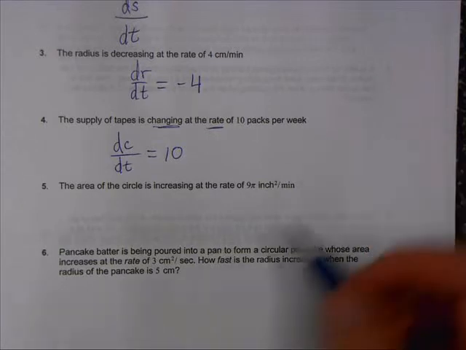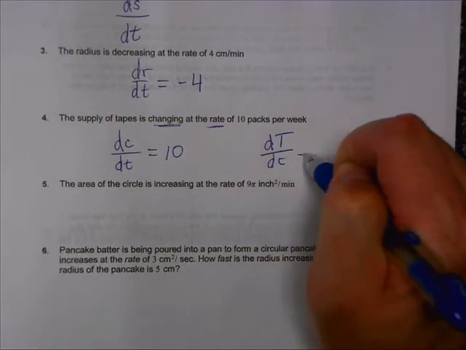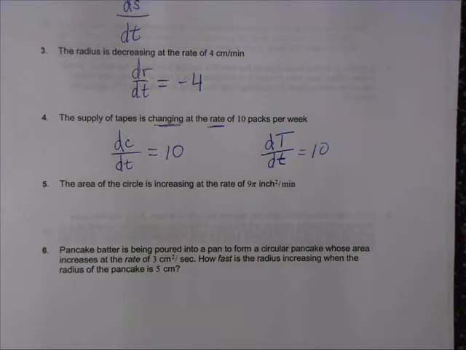Now you could use dt if you used it like so. Math is case sensitive, so capital T would mean something different than little t.